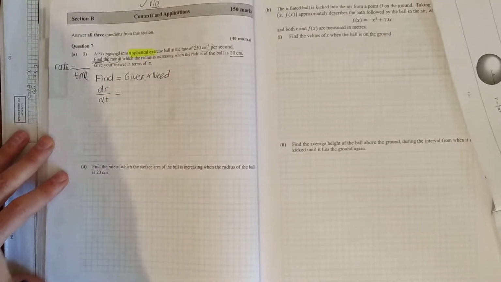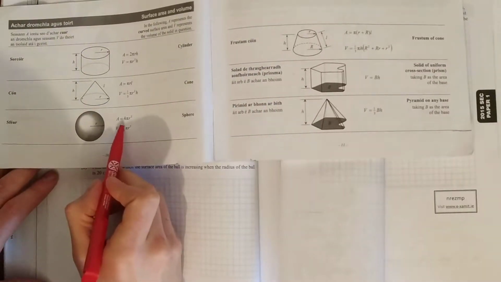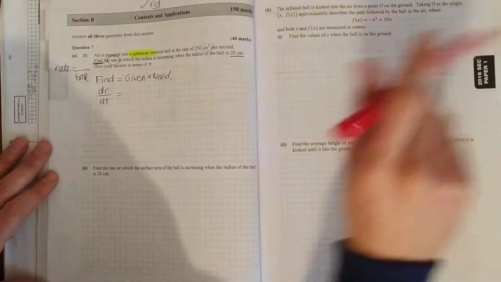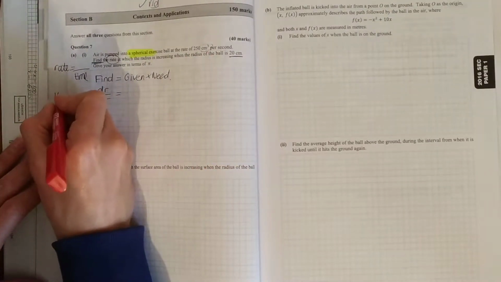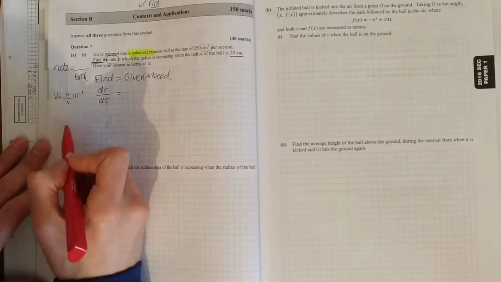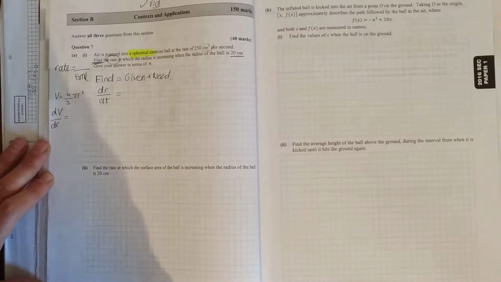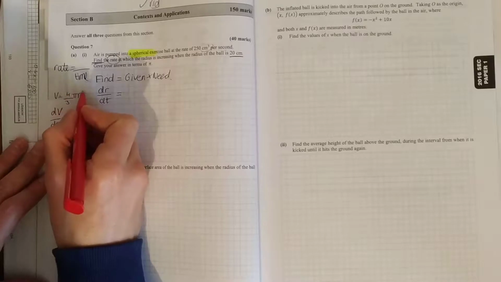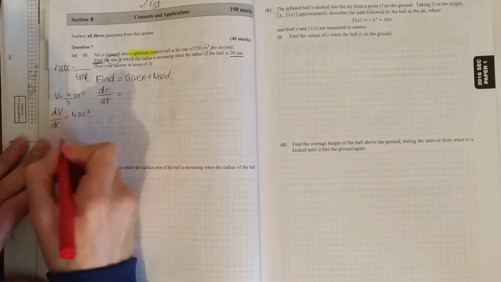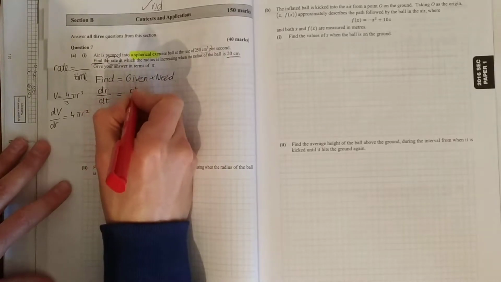What are we given? We're given that it's a sphere. So two things we know about a sphere is that its surface area is 4 pi r squared and its volume is 4/3 pi r cubed. Now they've given me the volume bit. So the volume is 4/3 pi r cubed. So the rate of change of the volume with respect to the radius, dV/dr, multiply down the power. 3 times 4/3 is 4. Put it in your calculator if you're unsure, and reduce the power by 1. So dV/dr is 4 pi r squared. So that's what we're given.